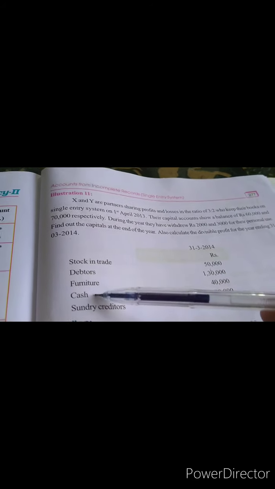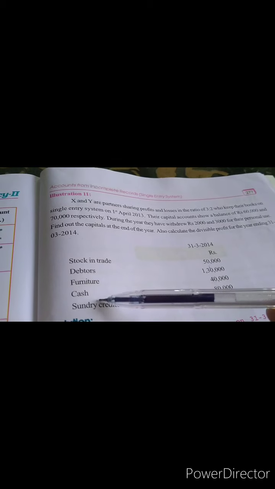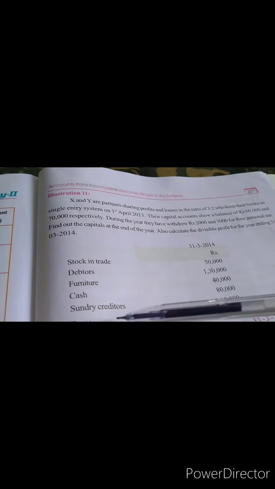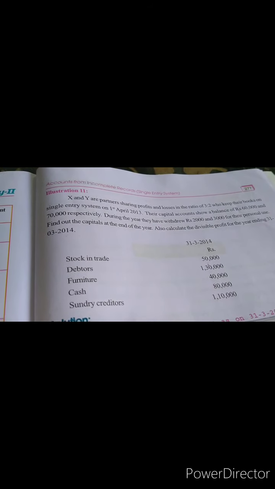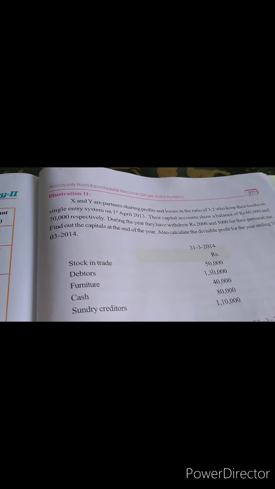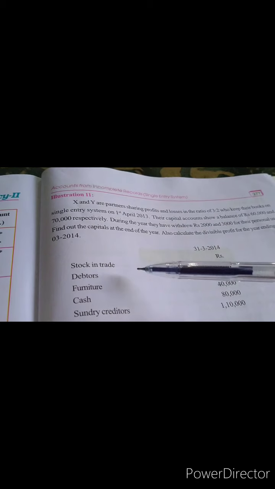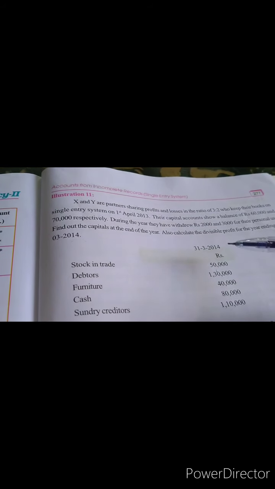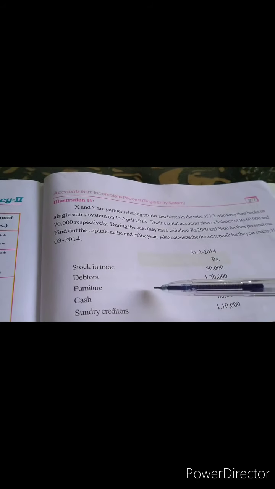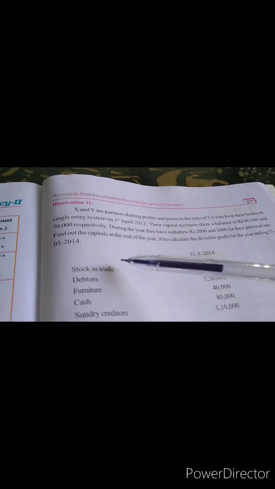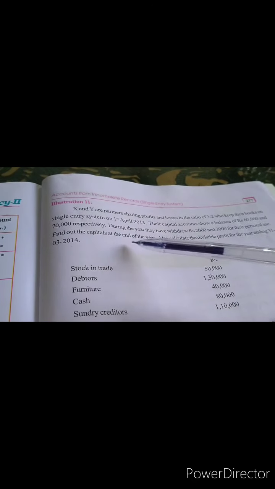Stock in trade, debtors, furniture, cash. The first four items are assets, so we'll put them on the asset side. Sundry creditors is a liability, so we'll put it on the liability side. After we deduct sundry creditors from all this, whatever the balancing figure is, that is the capital at the end. But does this capital only belong to one? It belongs to both of them, so you'll write it as combined capital.